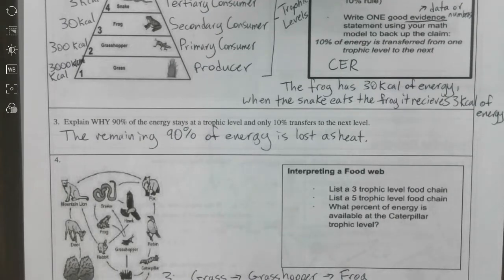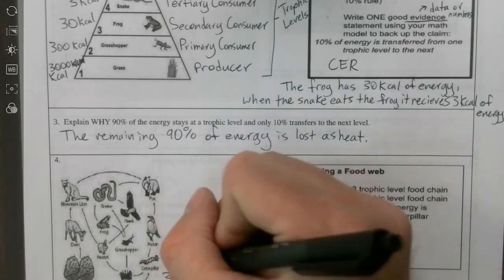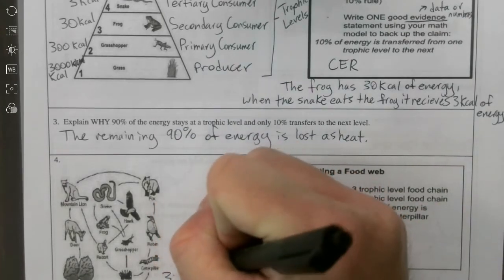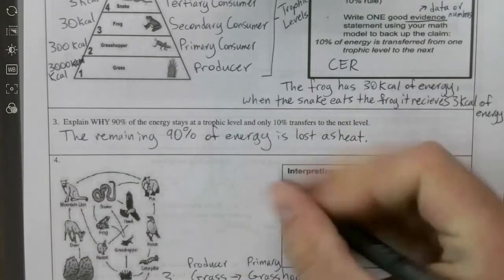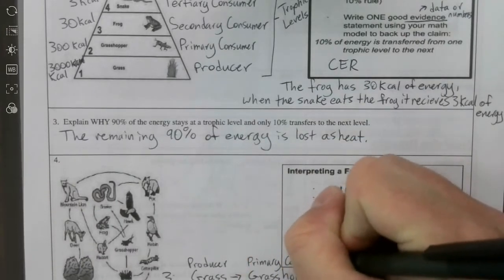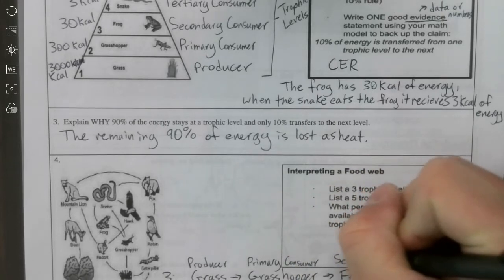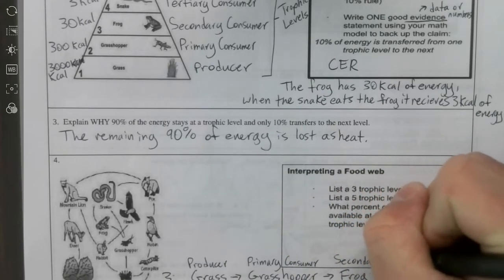So we've got 3 trophic levels. We've got our producer, our primary consumer, and our secondary consumer here. 3 trophic levels.